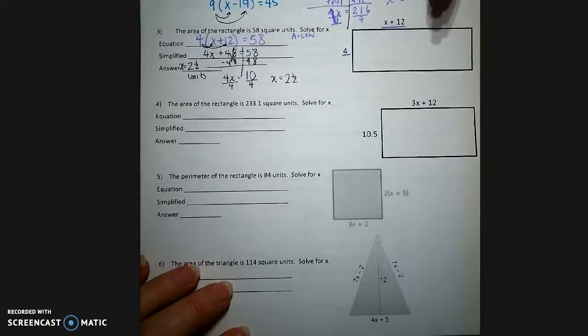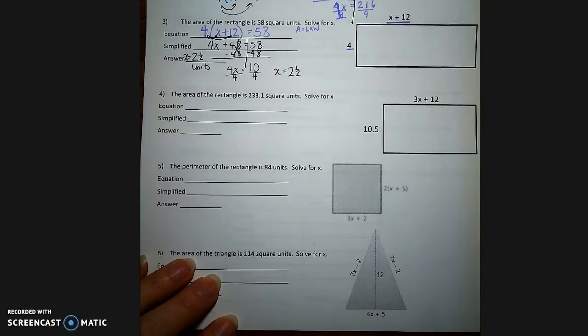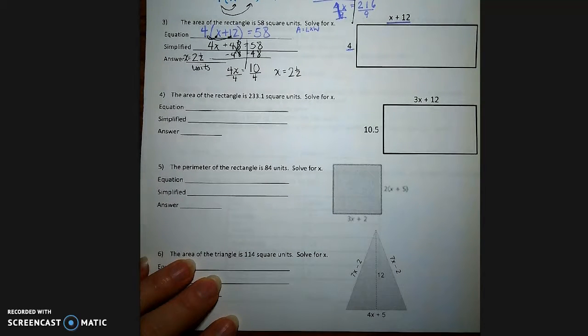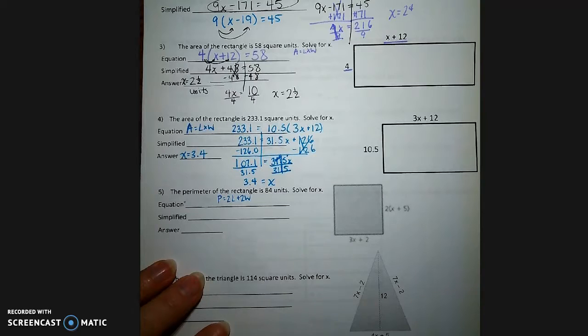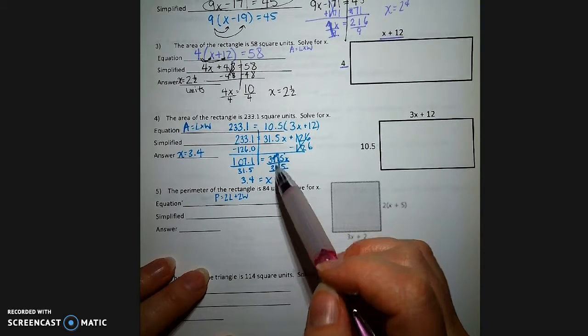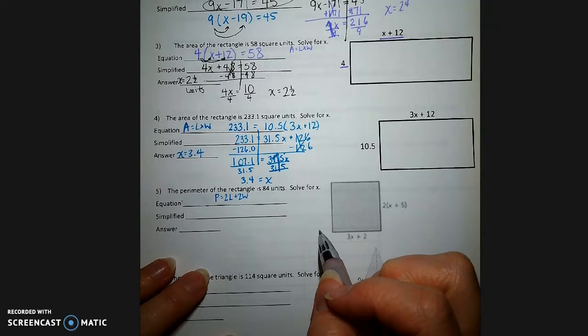These next two are similar. One's a rectangle, one's a square, but we find the areas the same way. So if you want to pause and then turn it back on and check out the answer, that would be a good idea. So if you paused and tried that out, you can now see the work that I did to get the answer. So check your work, see if you agree, see if you got lost. Let me know if you have any questions there.